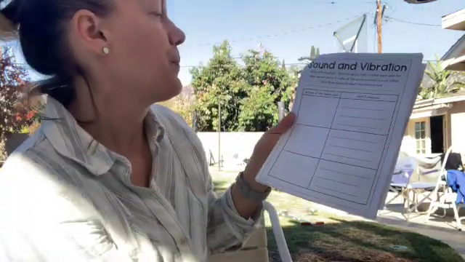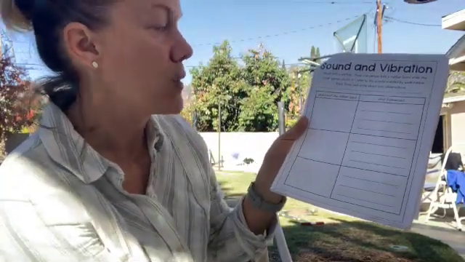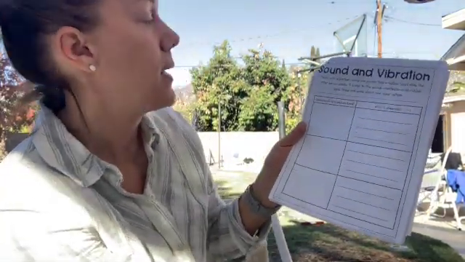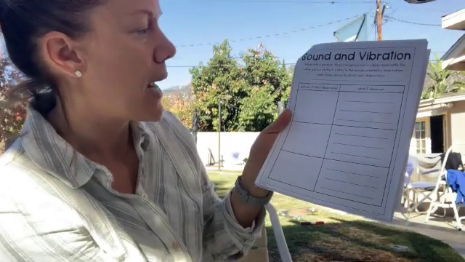All right, I'm assuming you found it. Press pause if you're not quite there, but I did give you a little time. Okay, so if we look at the instructions, they say to work with a partner. I get to be your partner. Yes. Have one person hold a rubber band while the other person plucks it. Listen to the sounds created by each rubber band. Draw and write about your observations.